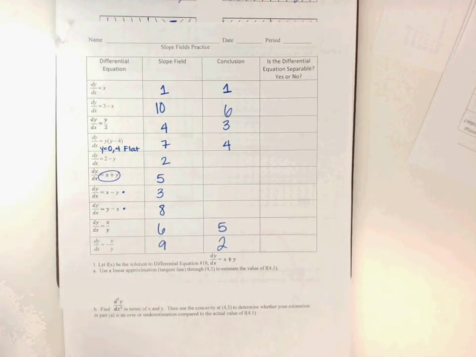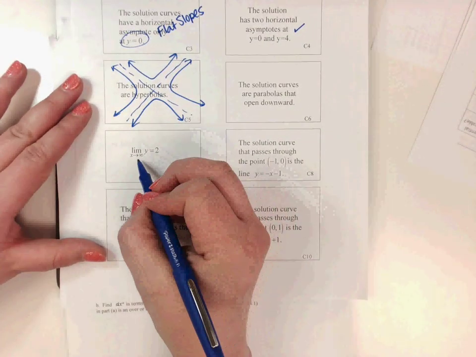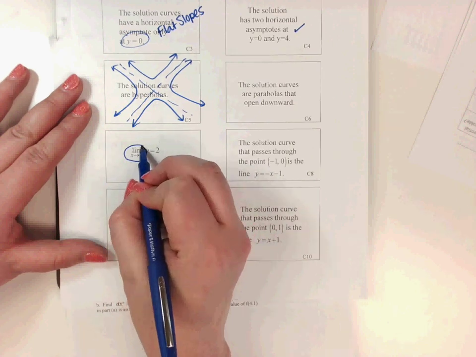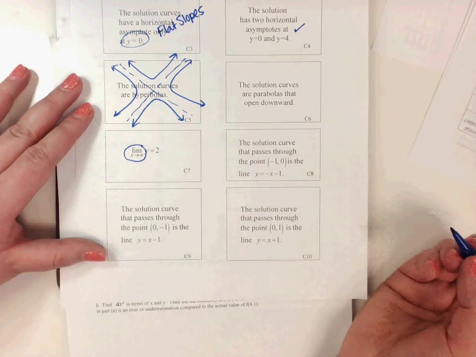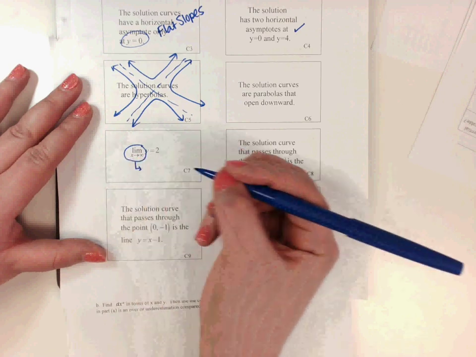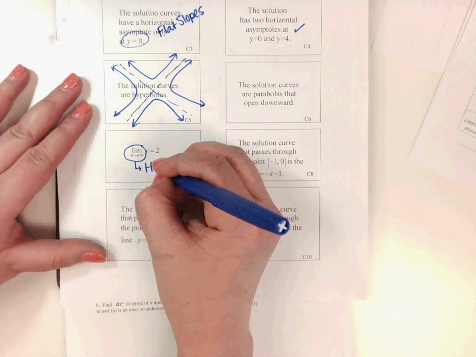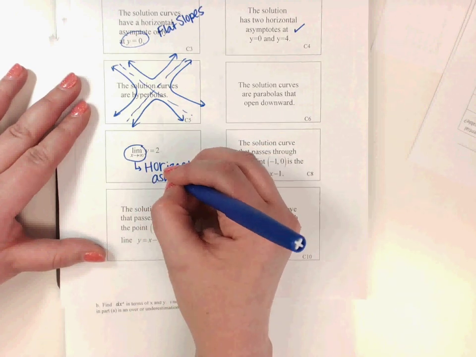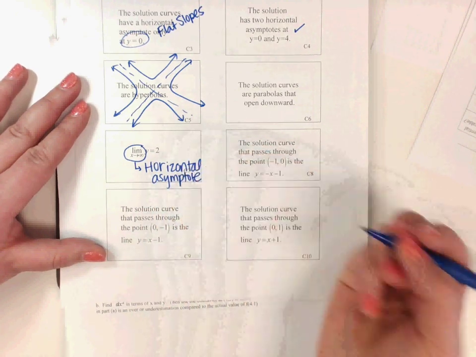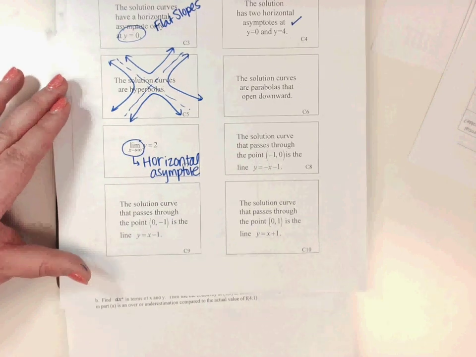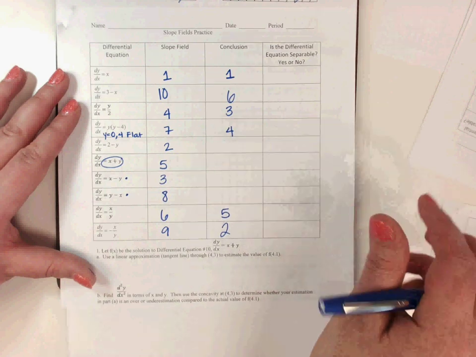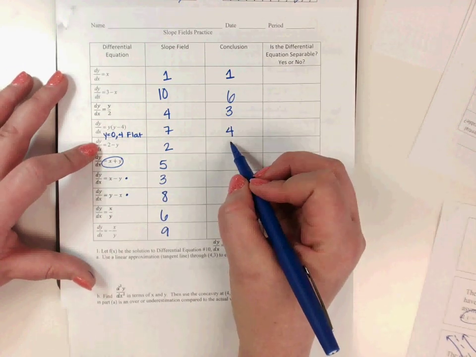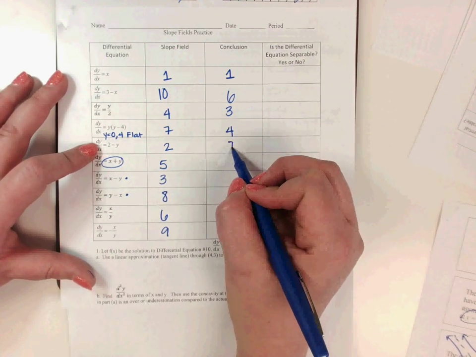Now, read the next one. It says, the limit as x goes to infinity. What is that the definition of? Yes, what kind of asymptote? Okay, that is a horizontal asymptote. That's another way of saying it. So which of your graphs had a horizontal asymptote at 2? Okay, graph number 2. So I would say this one is conclusion number 7.